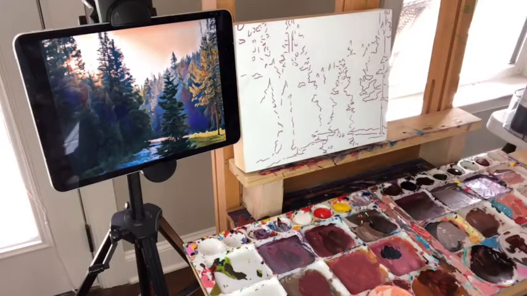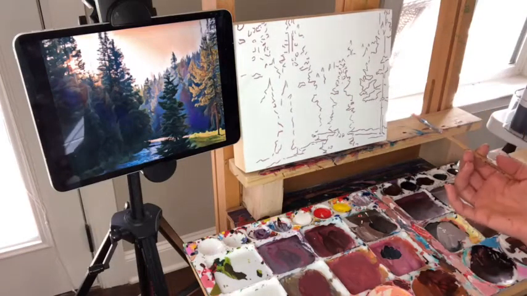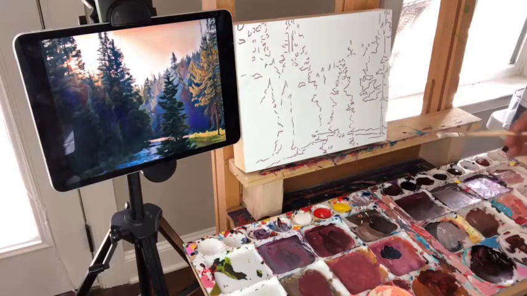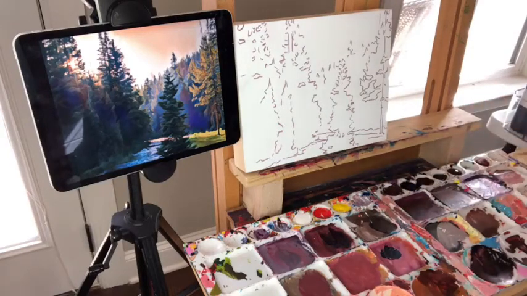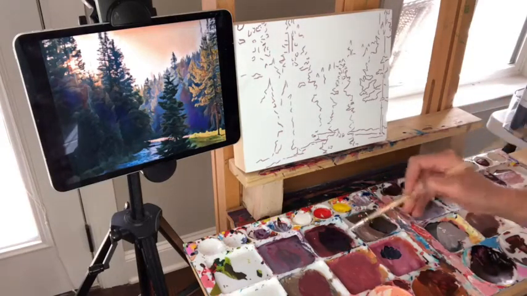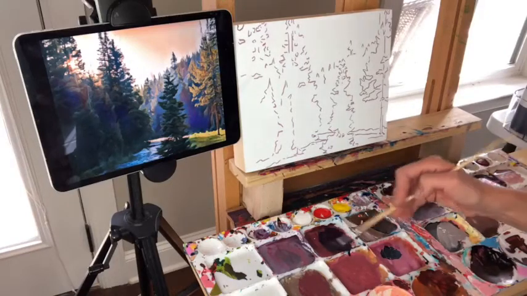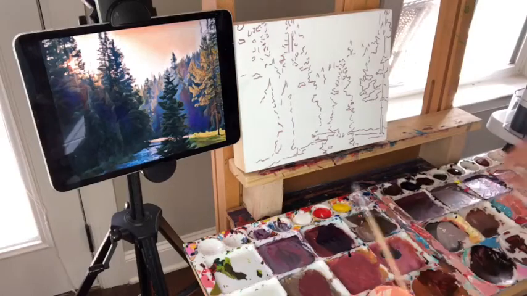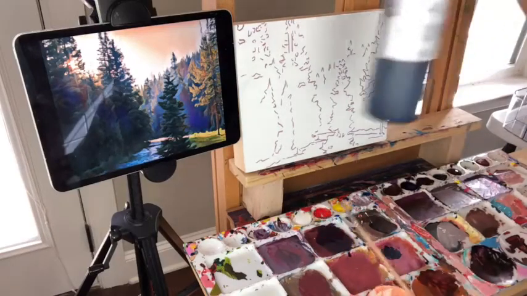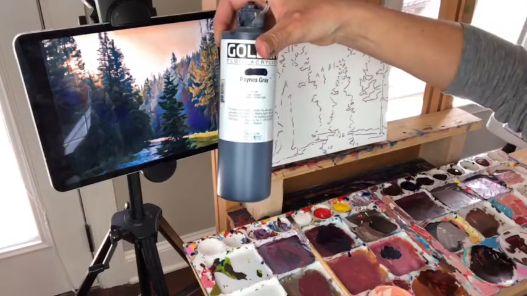All right, so what we're gonna do is we're gonna start finding the shadows like I mentioned. So we're going to make a dark purple using Payne's Gray and alizarin crimson. They're kind of about 50-50, and this tone is really not that important. It is just a wash. Oh, and I forgot to mention, as always, we are using Golden fluid acrylics.